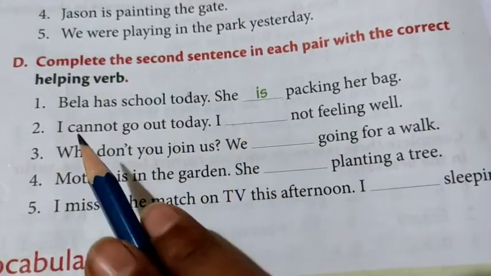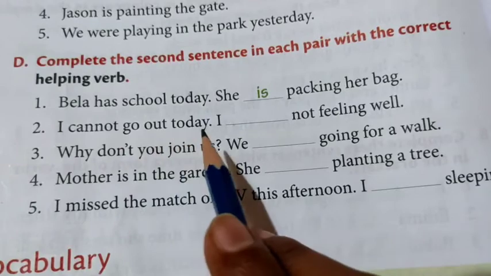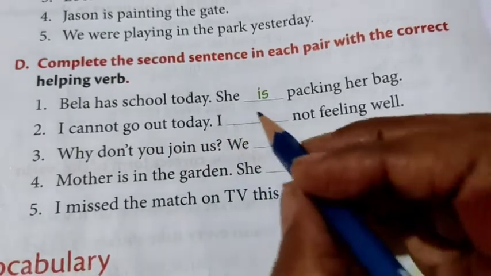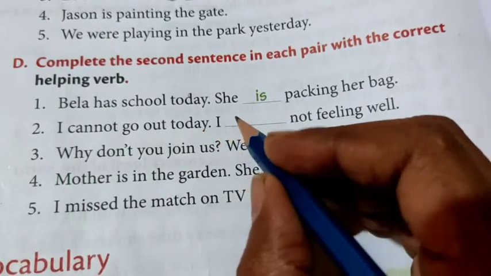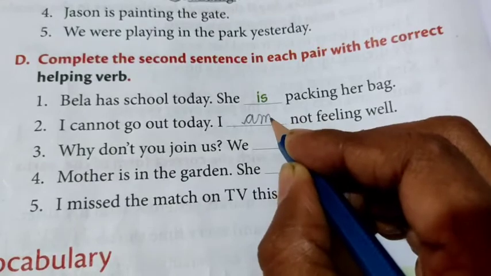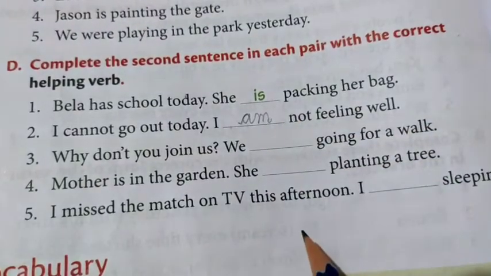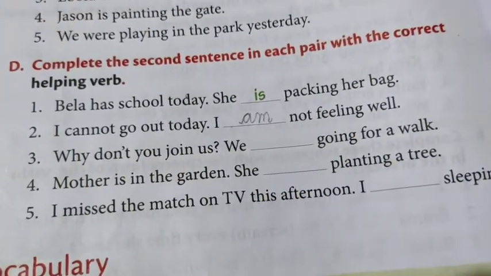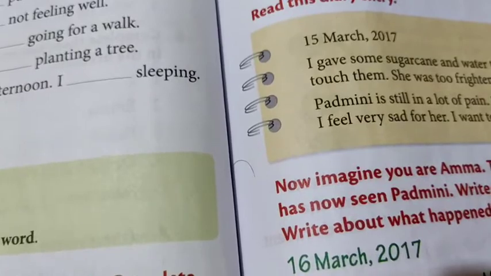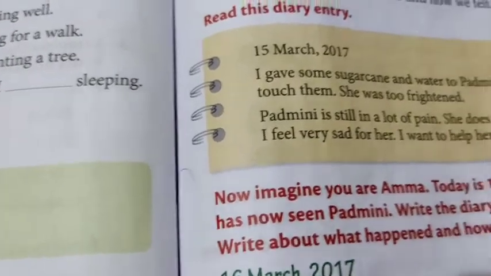One more, I will help you. I cannot go out today. So with I. Today it is, not past tense, present tense. With I we use the helping verb am. Okay. Now you complete this one. And one more work you have on page number 71.